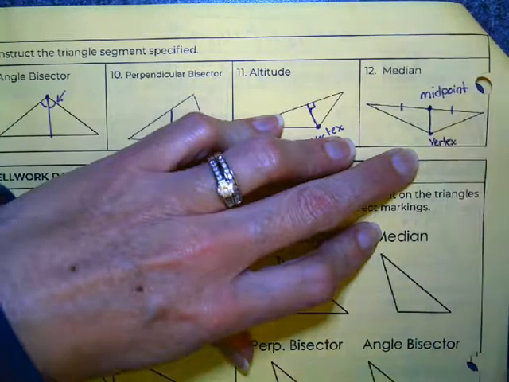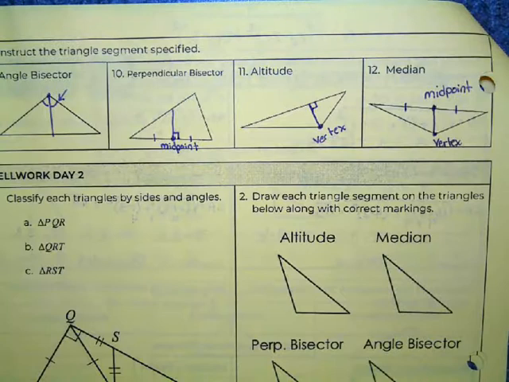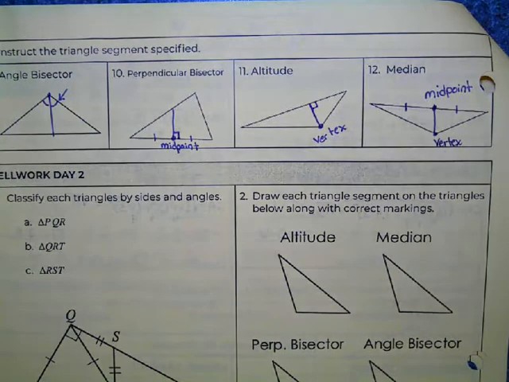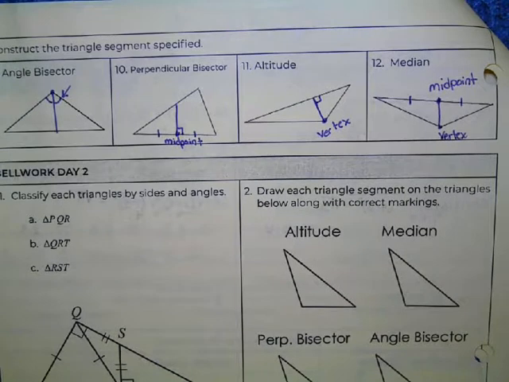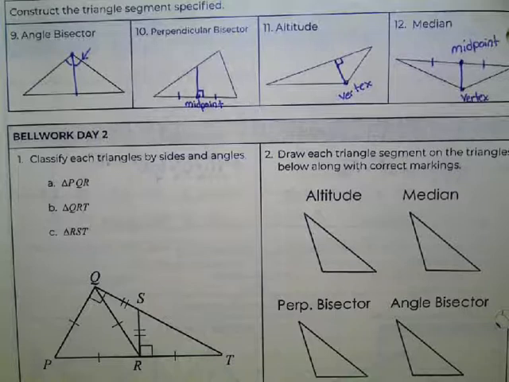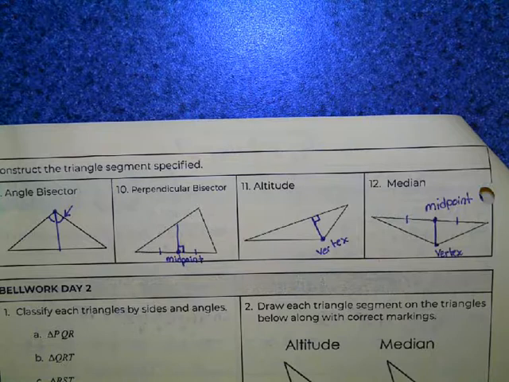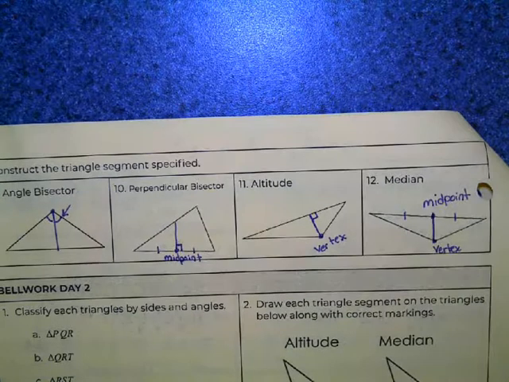Those 4 words might be words that you want to make flashcards for this chapter, because you'll be expected to be able to know what those are and what they look like in a picture, or even how to draw them in a picture. Alright, looks like that is the end of the vocab for day 1, just introducing triangles. The next thing we have on here is our day 2 bell work.